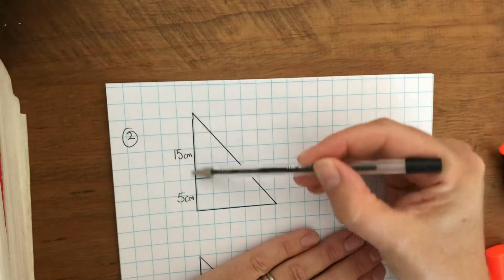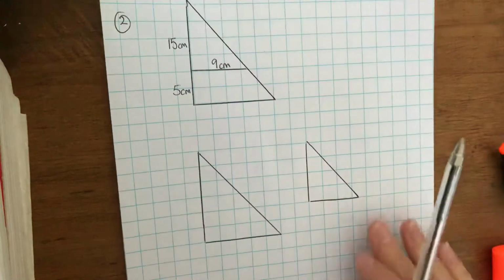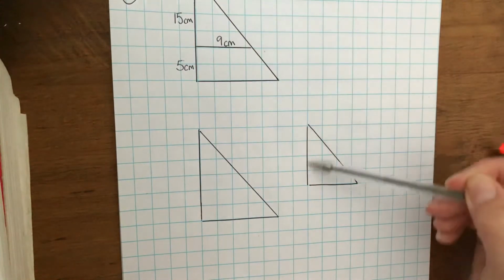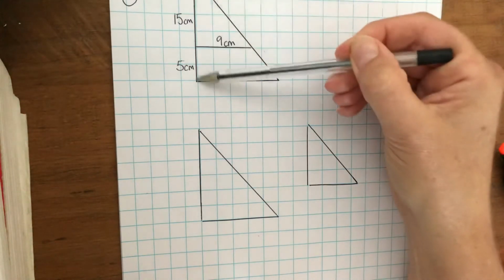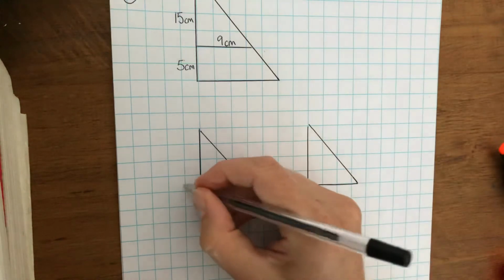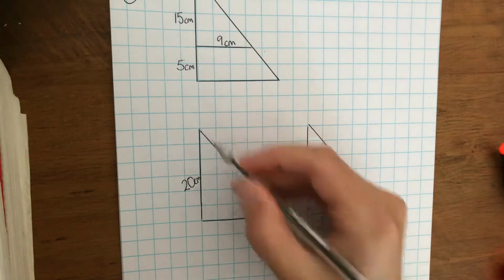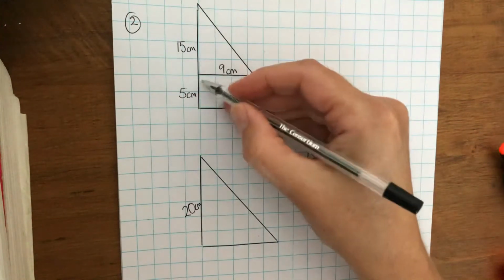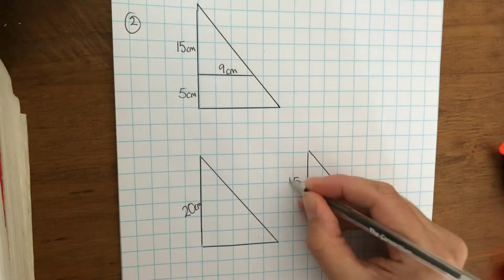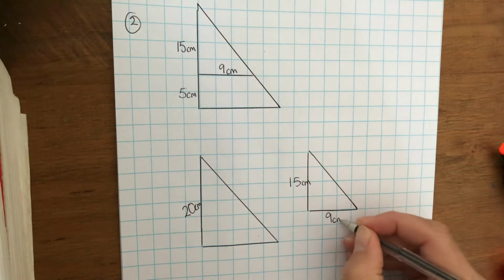That one there, and then the big one. So I've drawn them here. The big triangle and the little triangle. So this big triangle, that length there is 20 centimetres. I don't know that length and I don't know that. The small triangle, this length up here is 15 centimetres and the length across there is 9 centimetres.